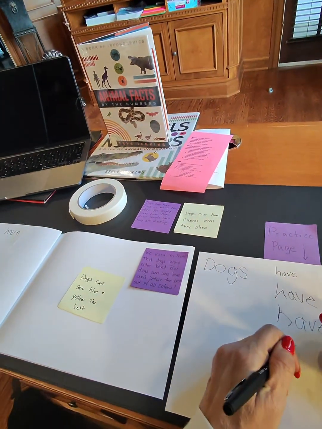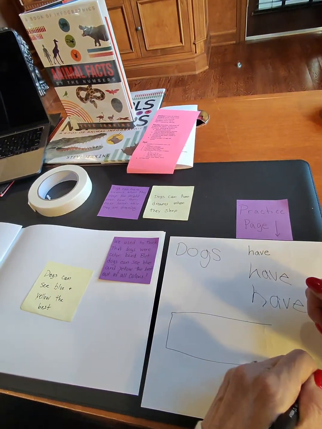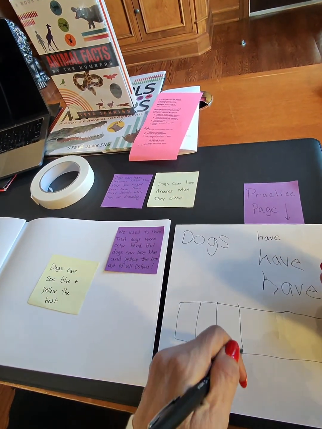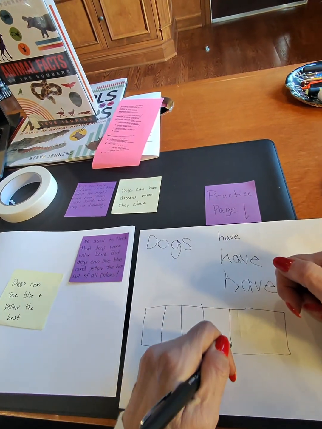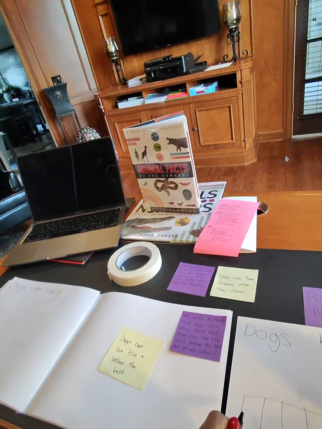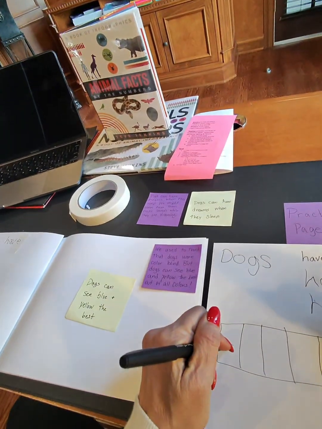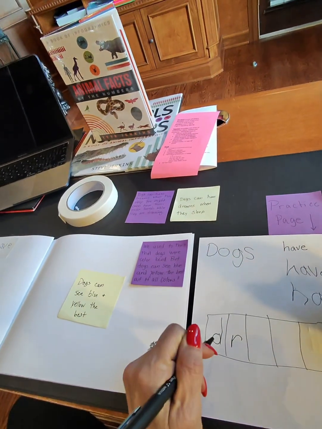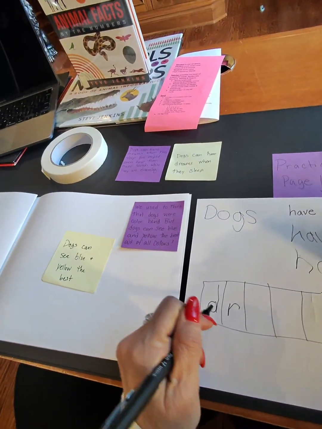What I might do over here is I might put what's called letter boxes. And I'm going to put a box for every letter. D-R-E-A-M-S. And I'm going to ask the child, what do you hear? Dreams. And you're going to work together while they fill in these boxes with those letters.